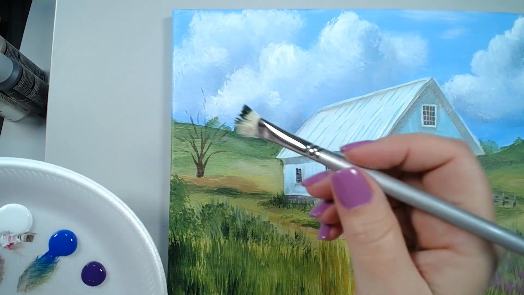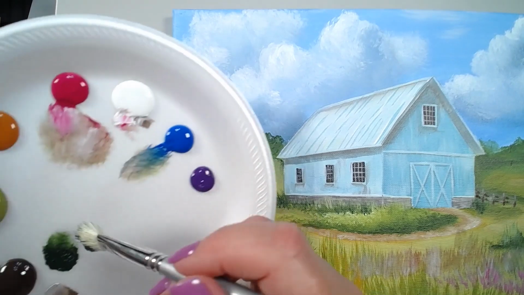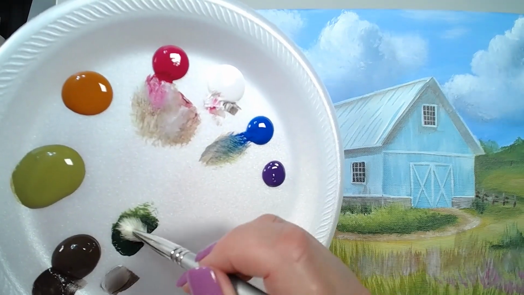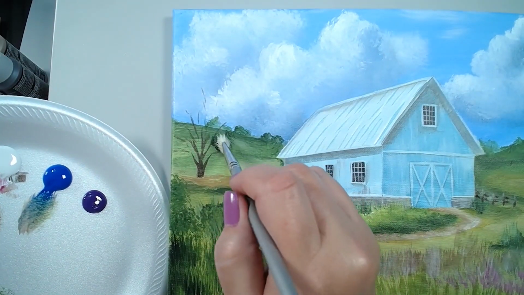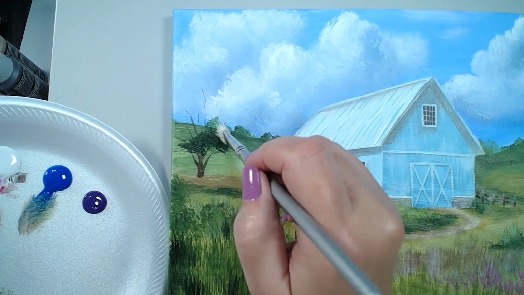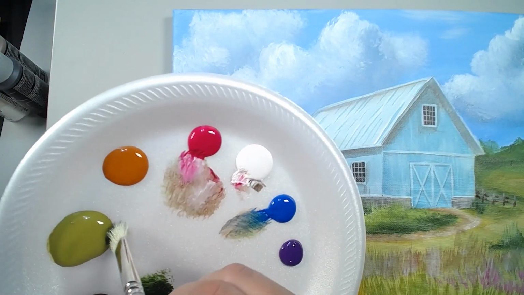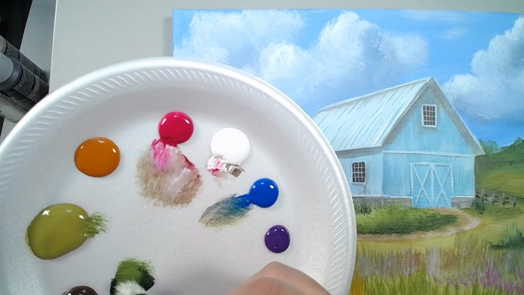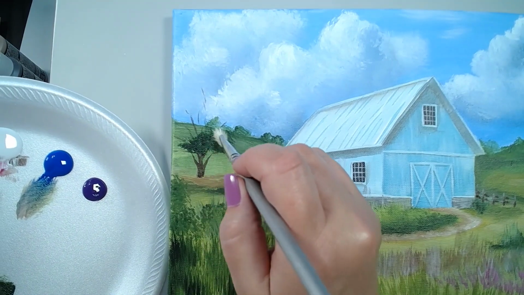Okay, so the base of the tree is going to have the dark. Let's push this out just a little bit. I'm just kind of giving this a wiggle, widening my brush. So the base of our tree right here. Now that's pretty dark. I'm going to add just a little bit of this alfalfa in with it. I don't want it quite that dark. That's better.